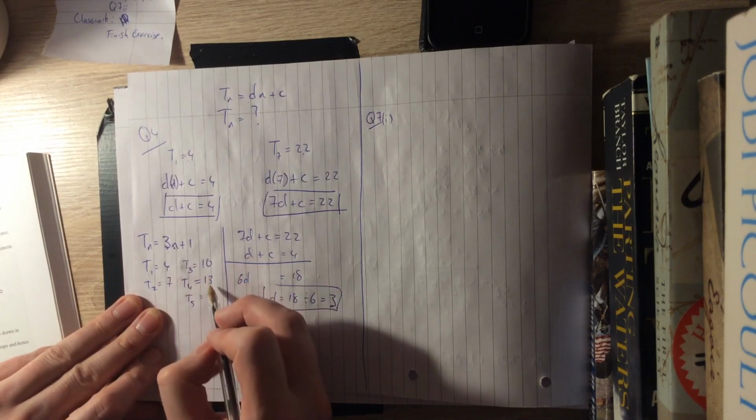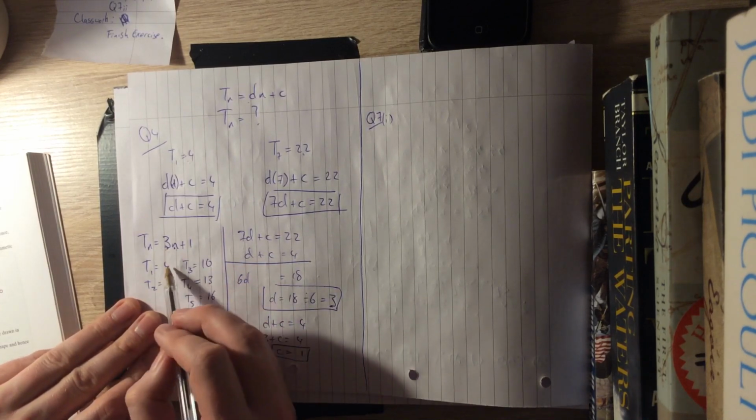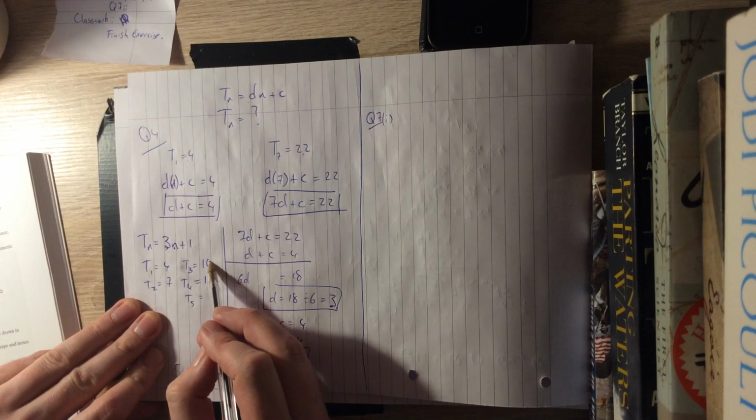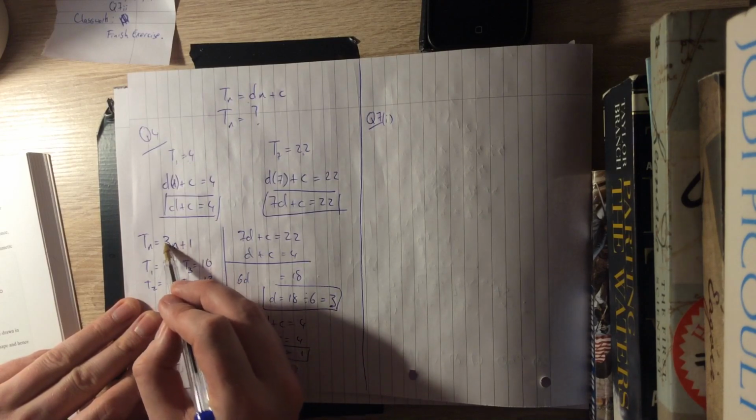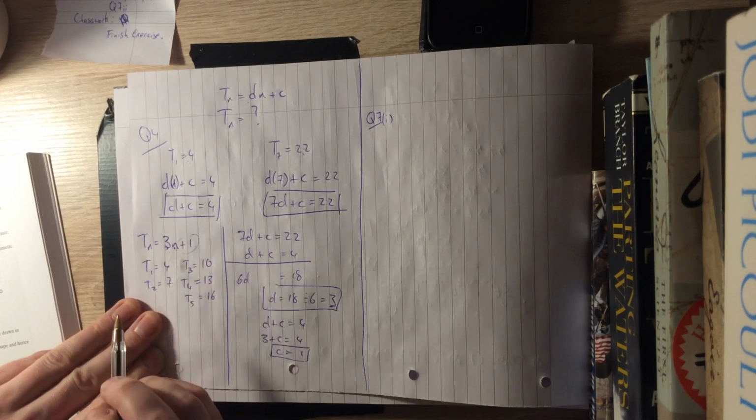And you can see here you're going up in threes, that's why you have the 3. And if you work backwards, 16, 13, 10, 7, 4, your 0th term would be that plus 1.